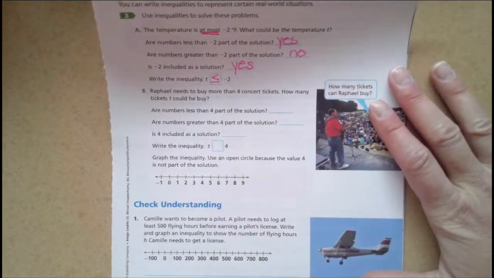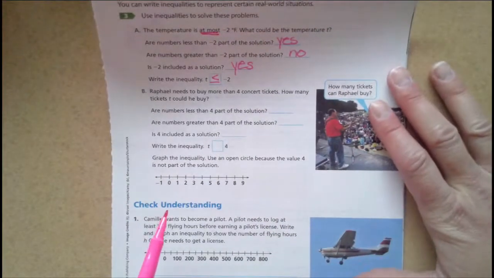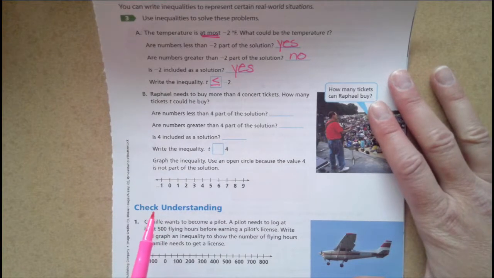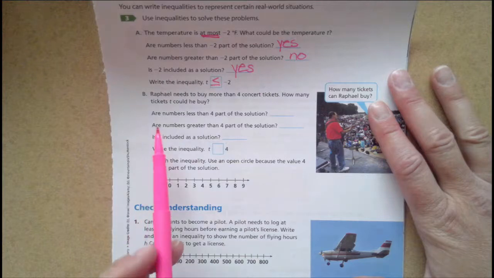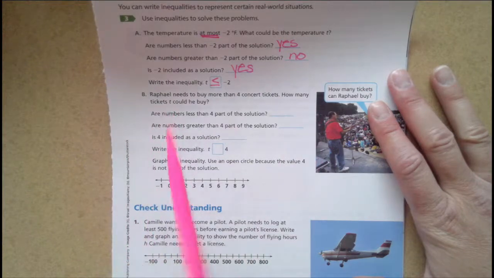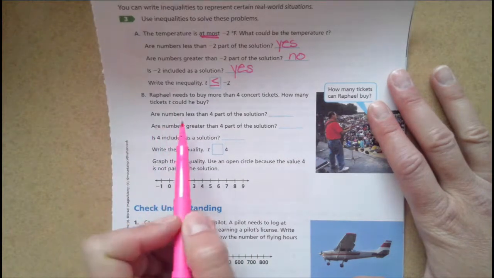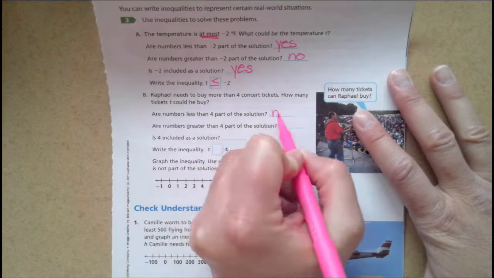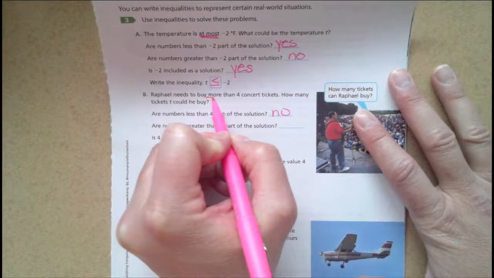Example B. Raphael needs to buy more than 4 concert tickets. How many tickets T could he buy? Are numbers less than 4 part of the solution? I'm going to say no, because it says he needs to buy more than 4 concert tickets.